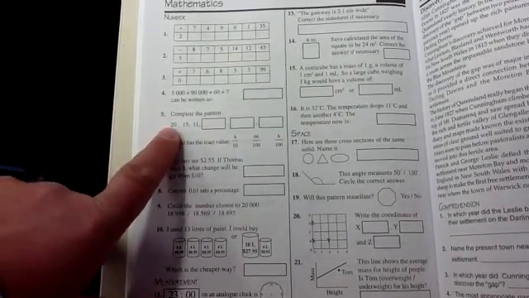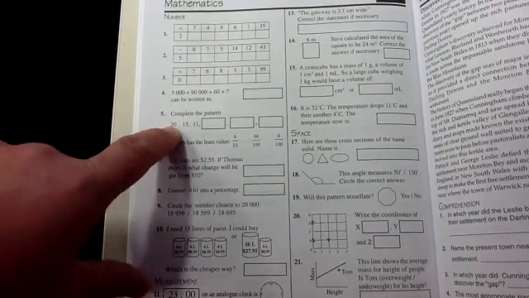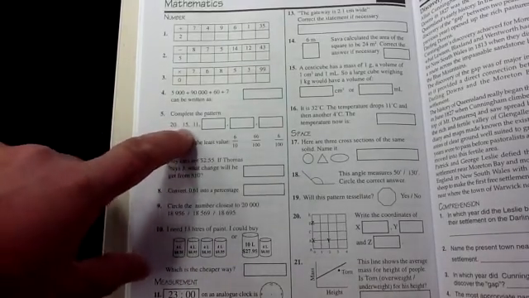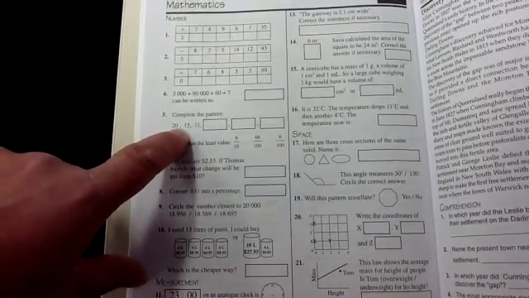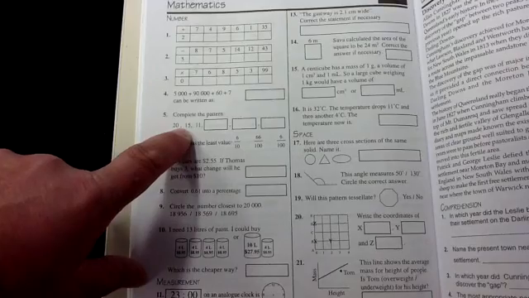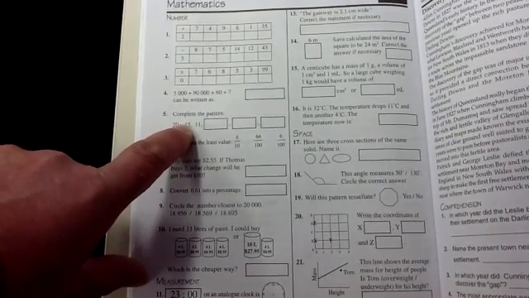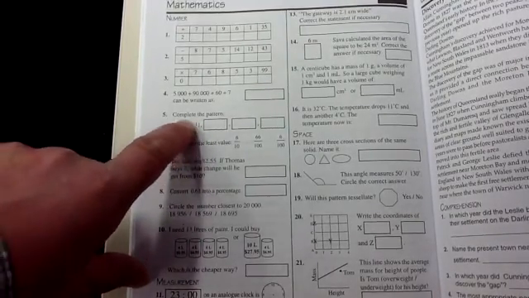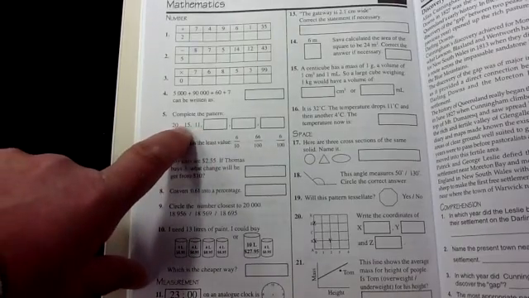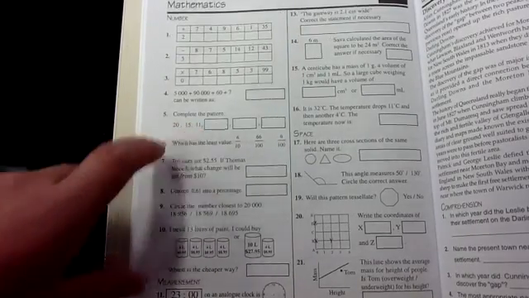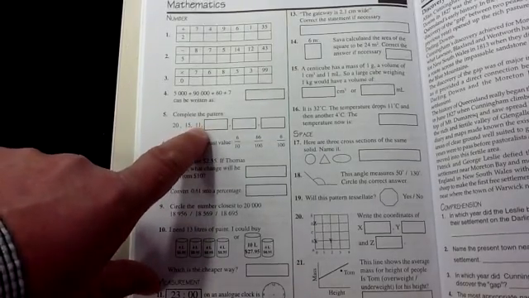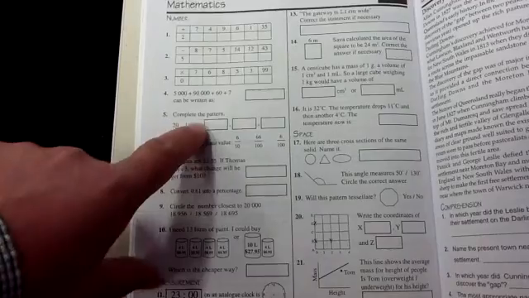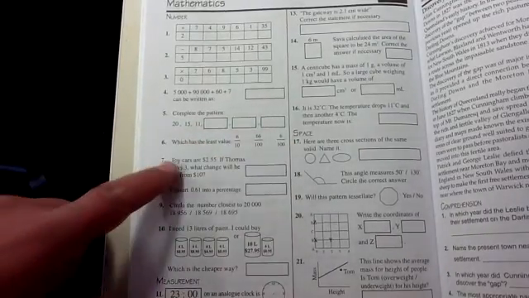Number 5, complete the pattern, 20, 15, 11. You need to think to yourself, what are they doing each time to this number to get to the next number? So what have they done to the 20 to get to 15? I'm guessing, let's start off with they've taken away 5. And now what have they done to the 15 to get to 11? Well, 15 take away 4 is 11, so they've gone minus 5 to get to that, minus 4 to get to that. What do you think they'd minus next? Minus, and there we go.